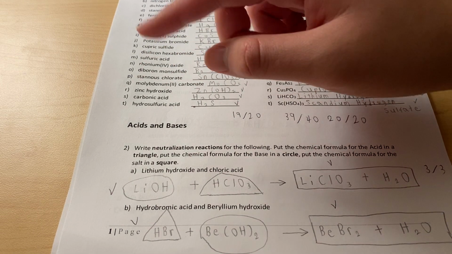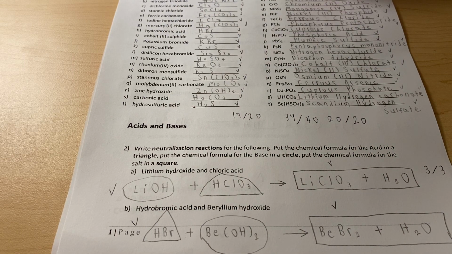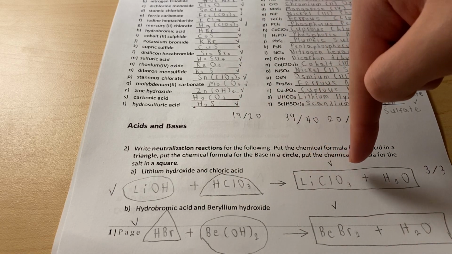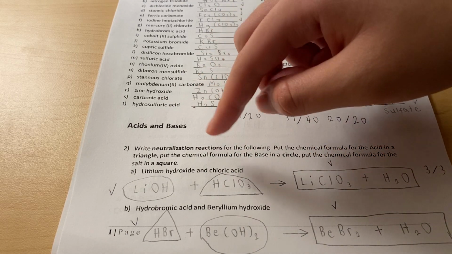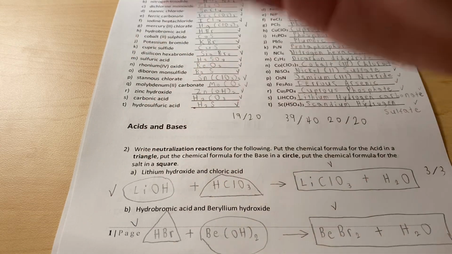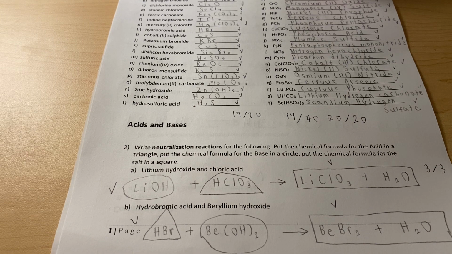So basically, you do it the double displacement way, but you don't call it that. So lithium will combine with chlorate, so LiClO3, and hydrogen will combine with hydroxide, and that's just H2O, it's water. You don't write HOH, it doesn't make sense. You just write H2O.